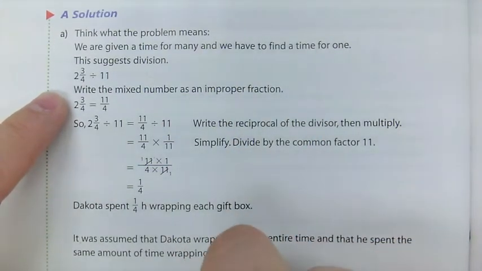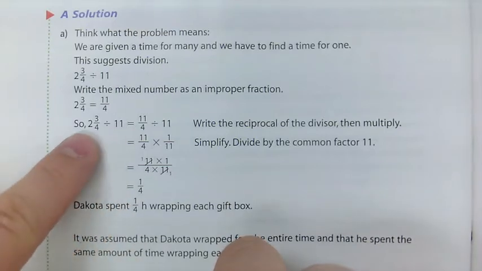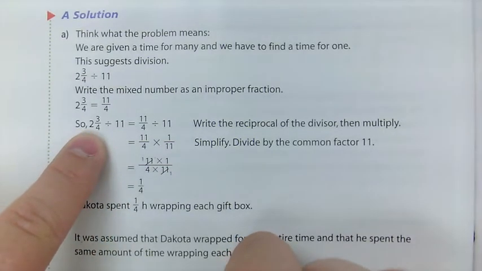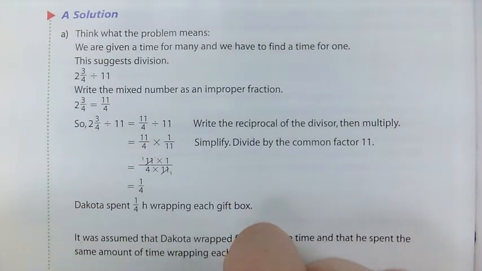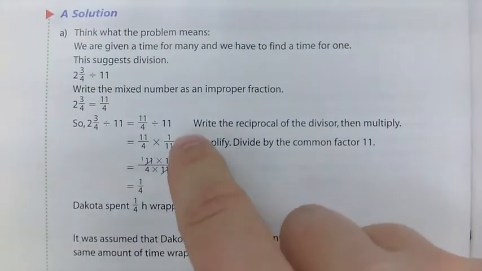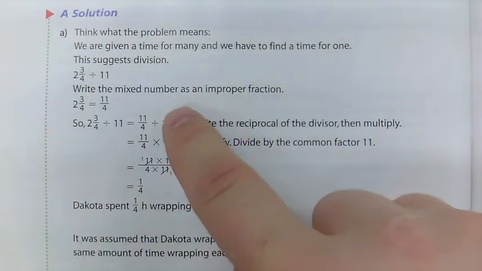So we need to take our mixed number and switch it to an improper fraction. So we go 2 times 4 is 8 plus 3 is 11. So 2 3/4 is 11 quarters. And we're dividing by 11. Now, remember, 11 is simply 11 over 1.